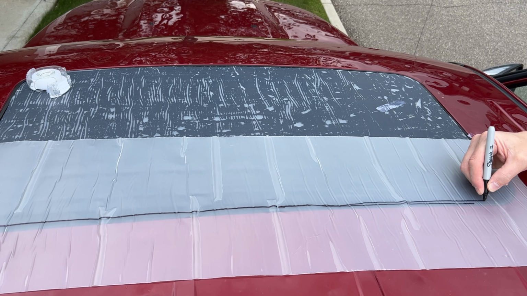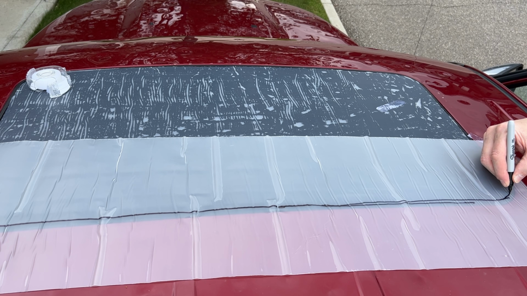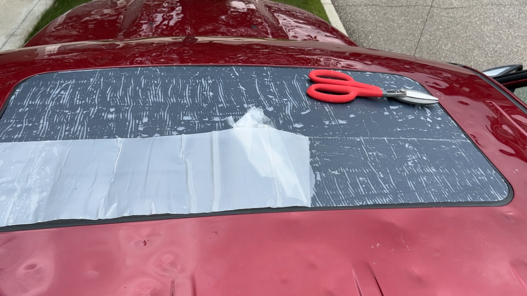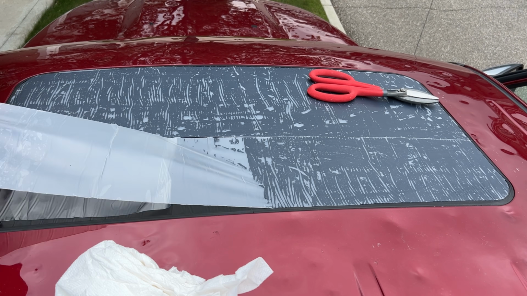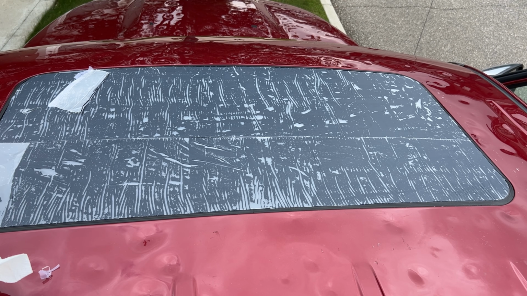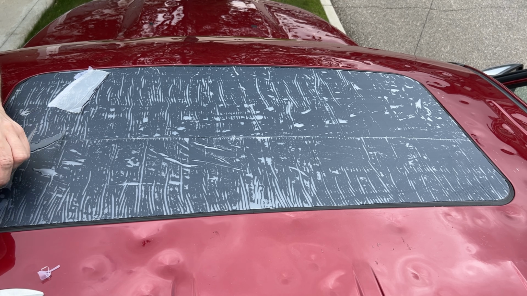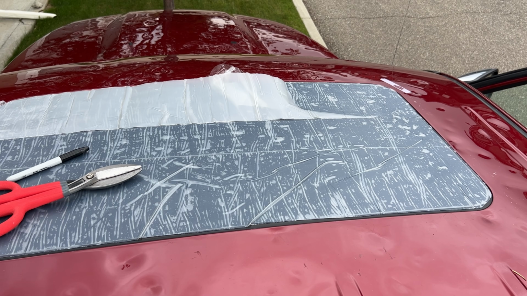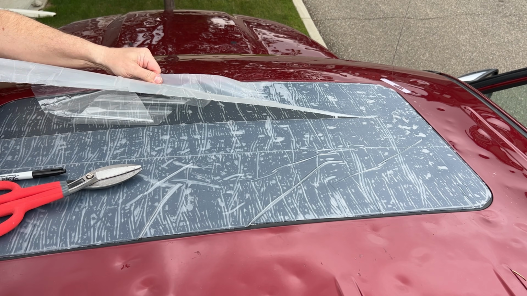On to the next piece. Putting on a second layer, and afterwards I put on a third.